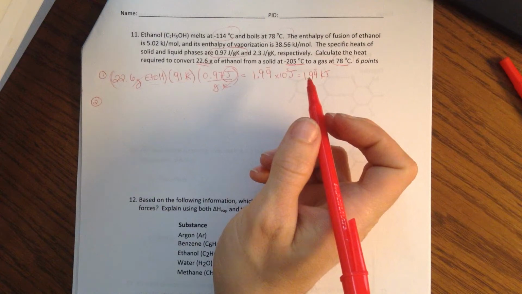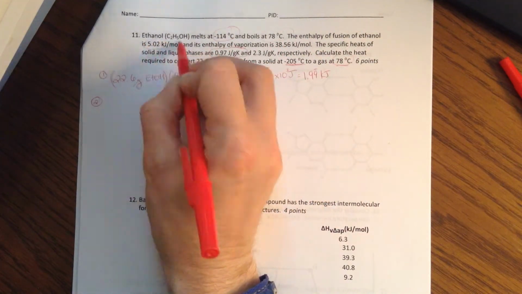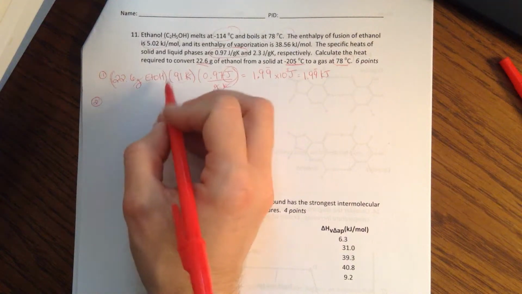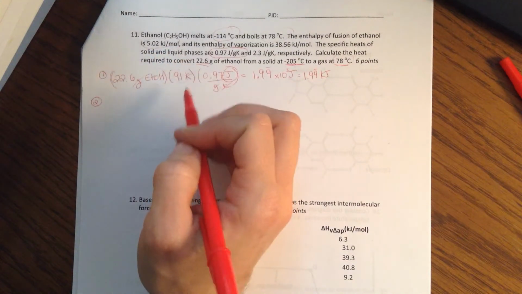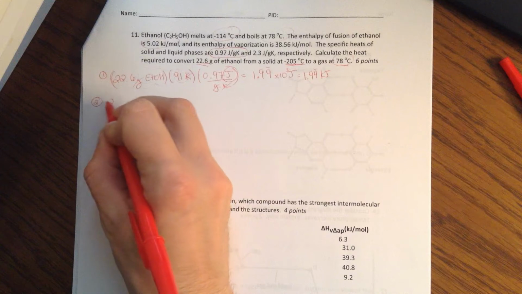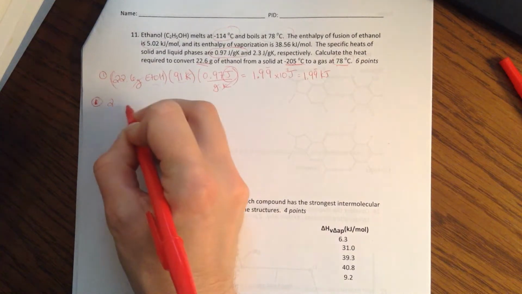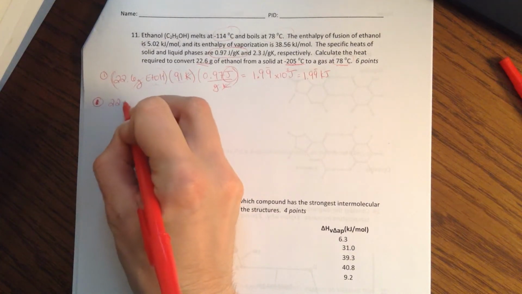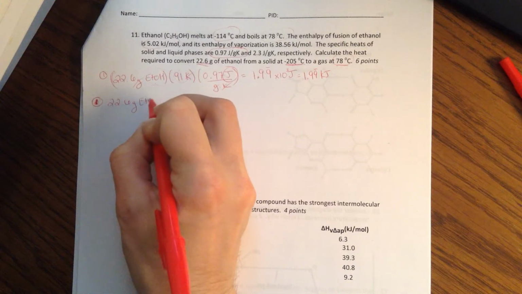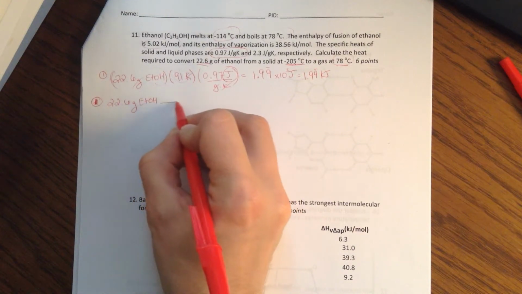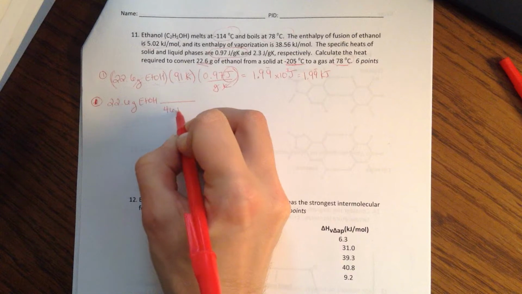When changing phase from solid to liquid, I need to use my enthalpy of fusion, which is given in kilojoules per mole. So for this second step, worth 1 point, I need to convert 22.6 grams of ethanol into moles of ethanol using the molar mass.